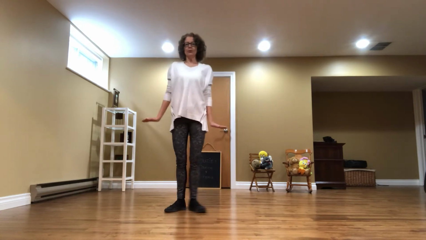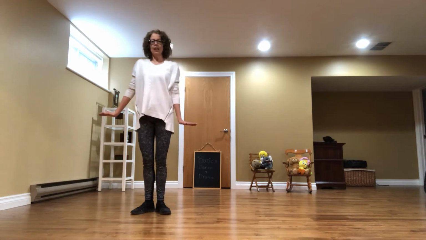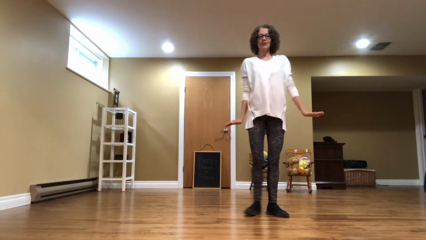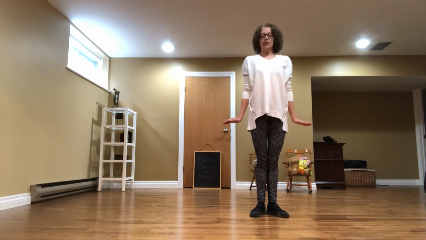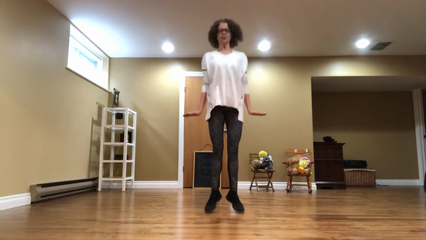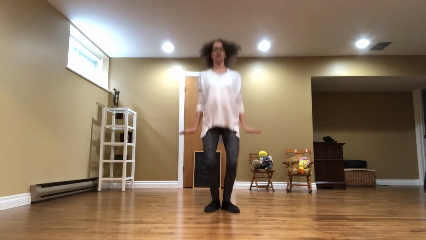Now, what we're going to do is we're going to move around waddling like this. Let's start by walking forward. And backwards. Let's go sideways now. And the other way. Now, let's do other things with our waddle. Let's jump. Jump, jump, jump.